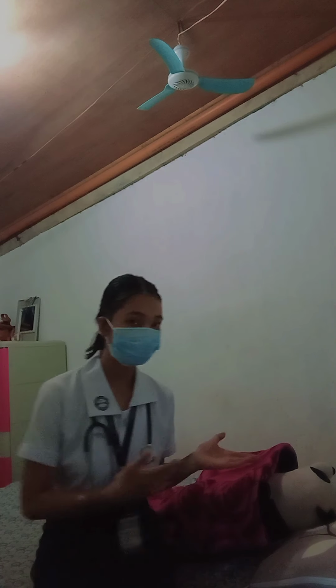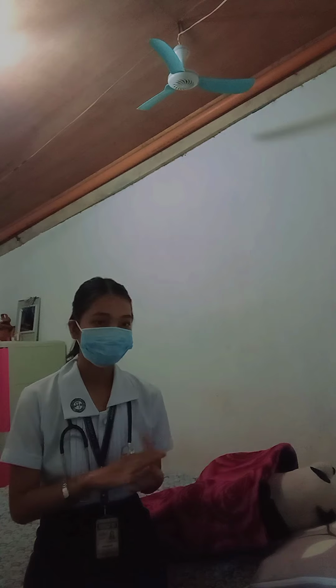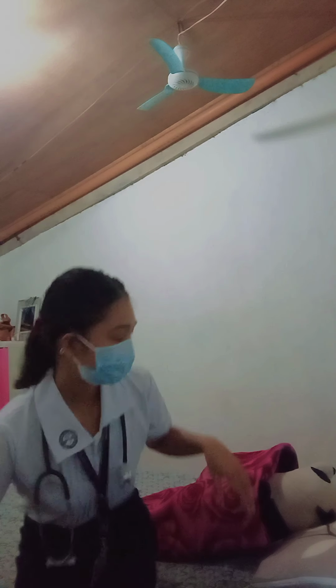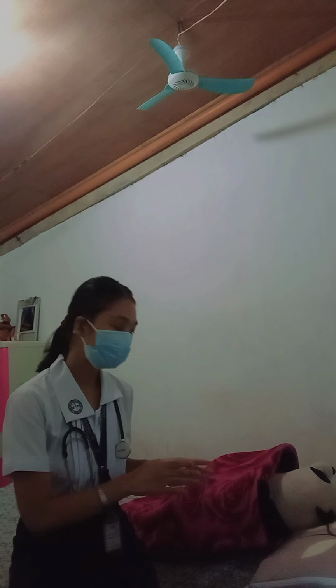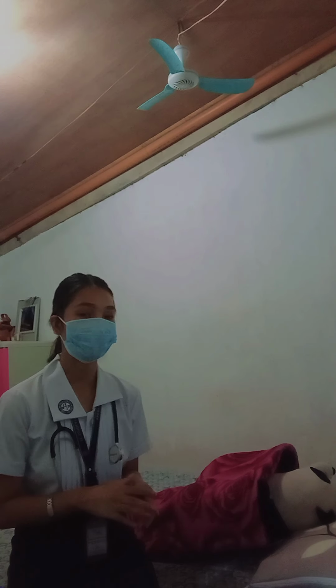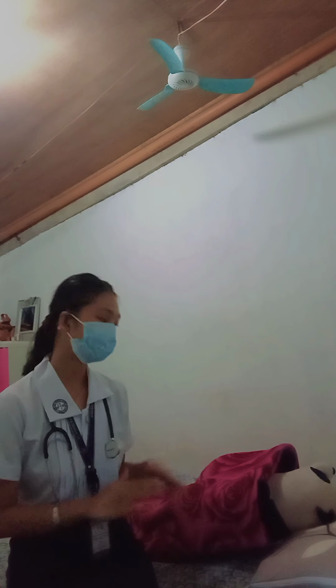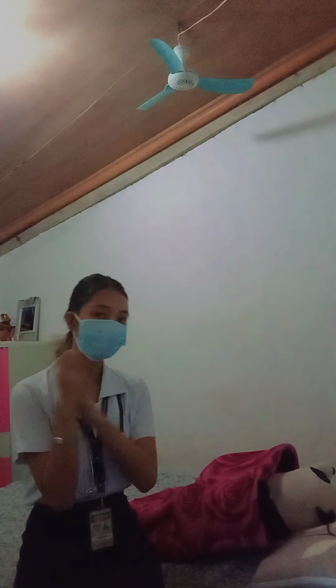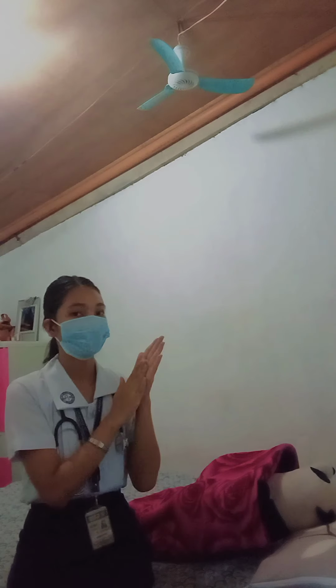Now, after the client urinates, you have to put the client in a comfortable position. So the ideal position for this procedure is the supine position with the legs flexed. Now, before starting, I have to rub my hands so that they will be warm.